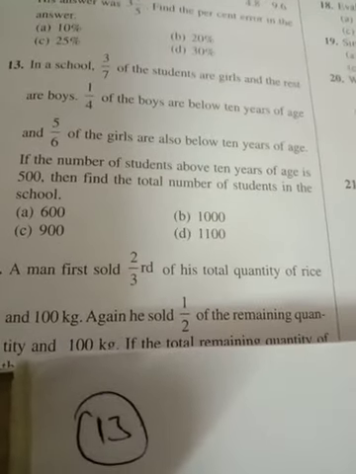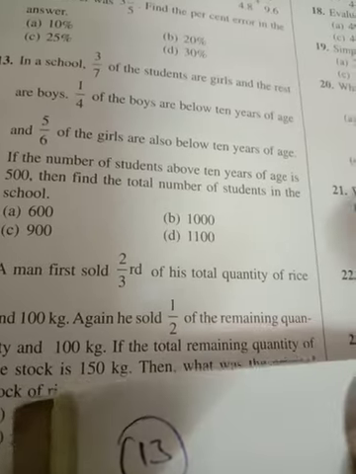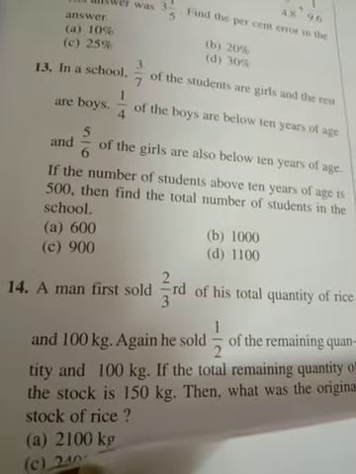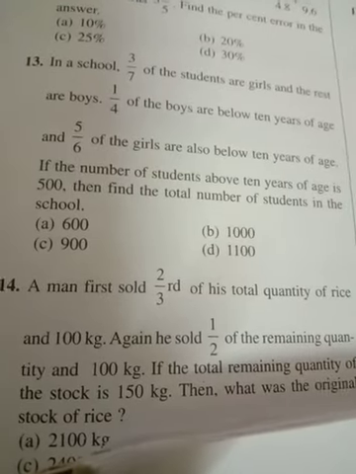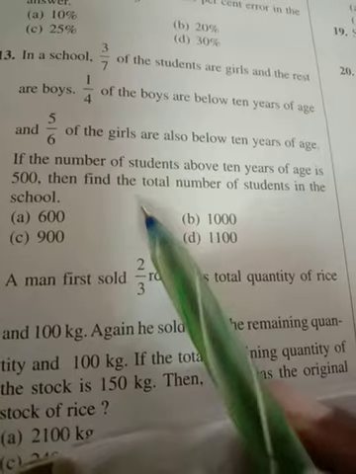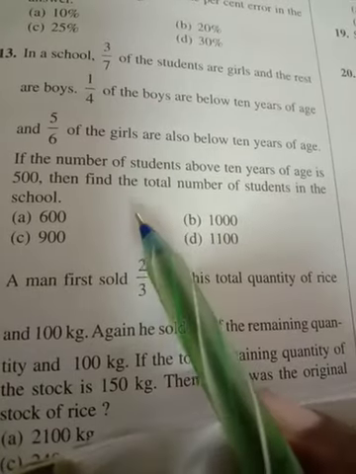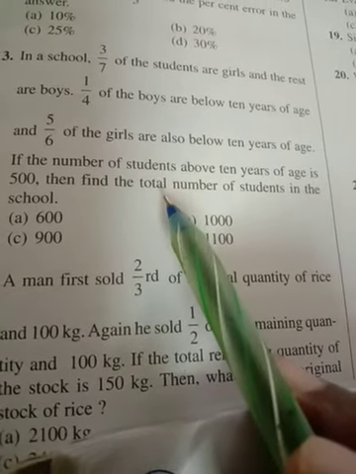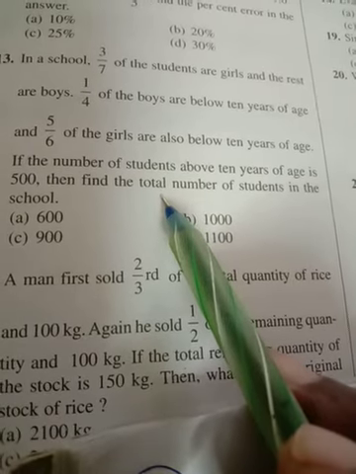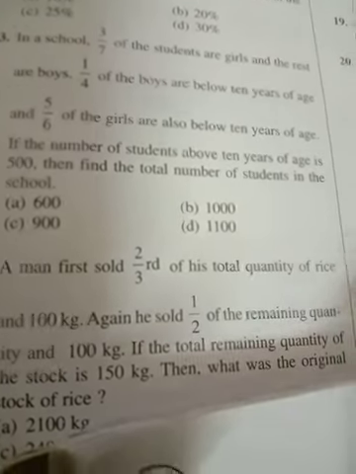Let me solve this. To solve this problem, you have to assume that we don't know the total. What is the question? Find the total number of students in the school. So you have to assume x number of students are there in the school. We don't know the total number of students in the school.